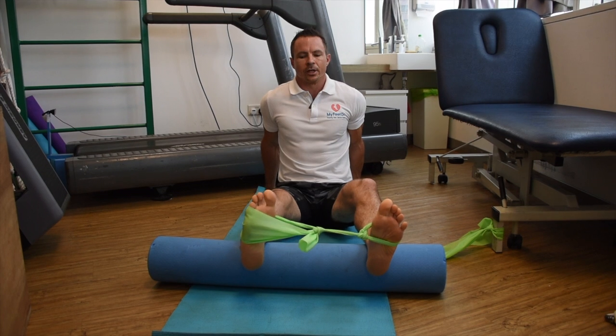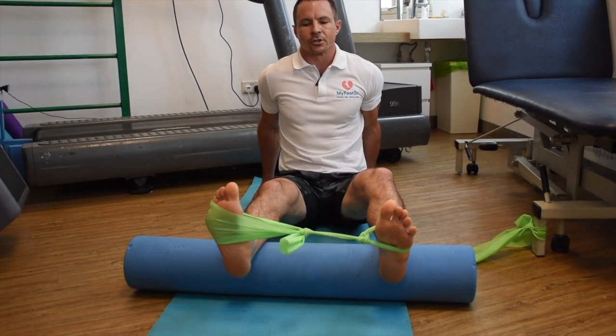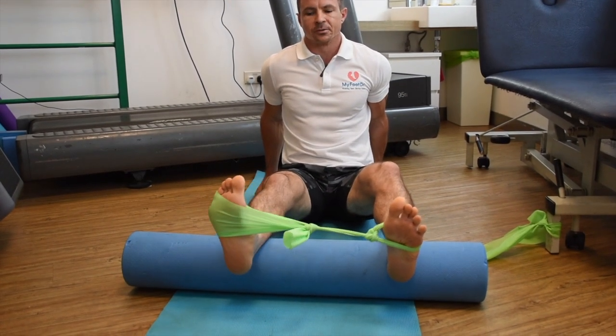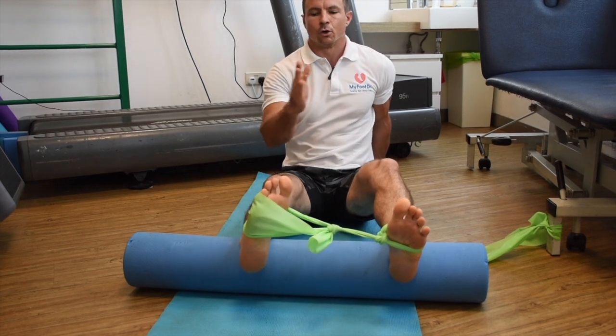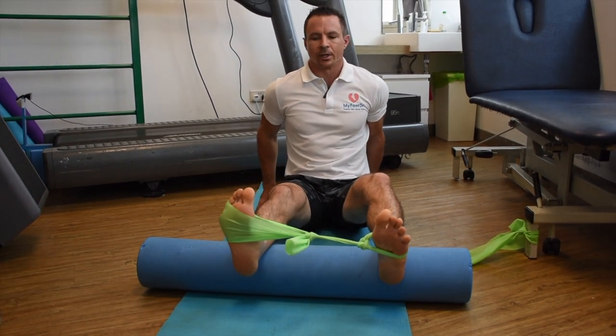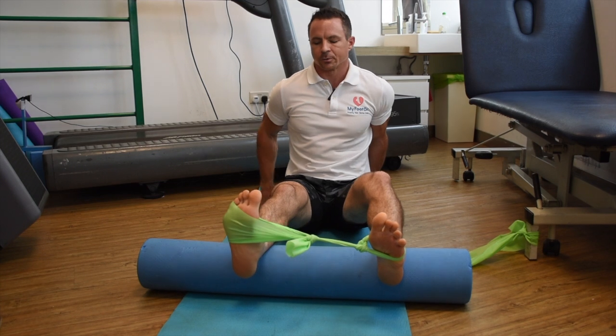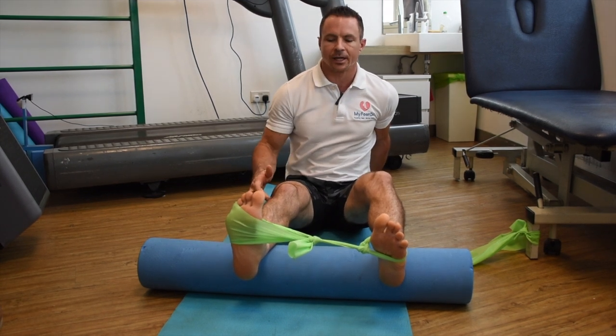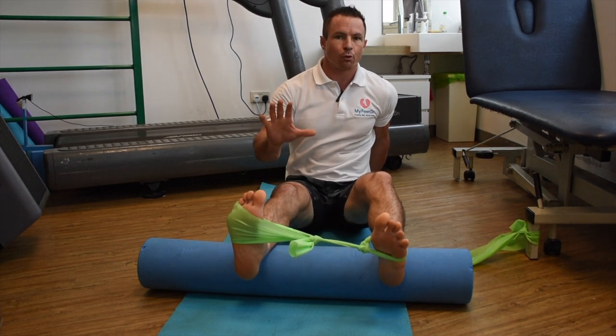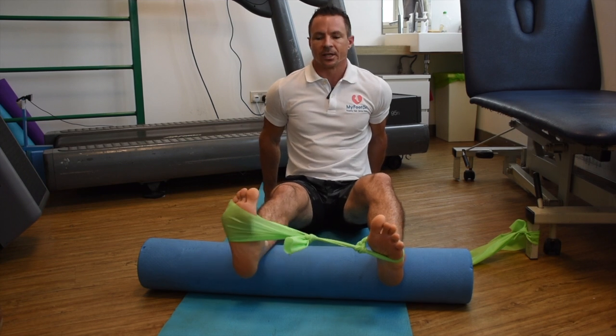The foot's going to turn in, and I'm going to take my foot and I'm going to turn outwards. Okay, so we're doing what we call foot eversion. So we're everting the foot, and this is going to help to strengthen the muscles on the outside here. And we're going to do that around about 20 to 30 times. So just taking it in and out.